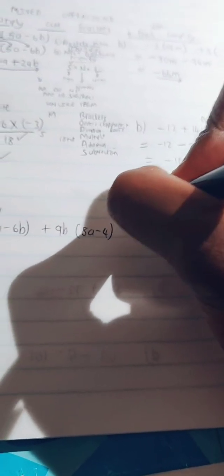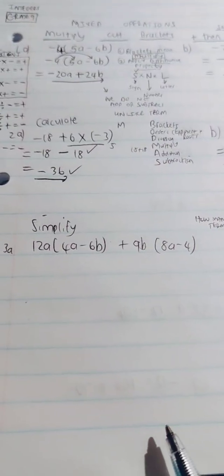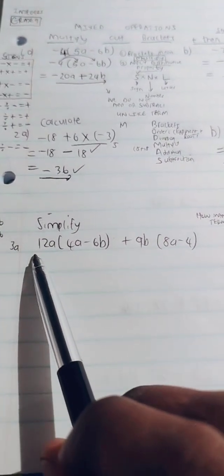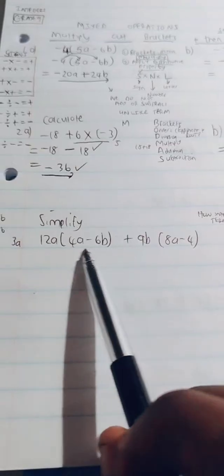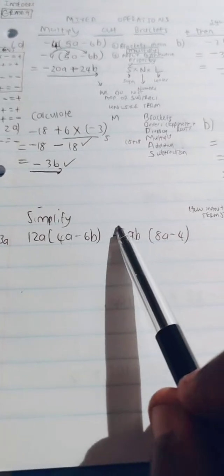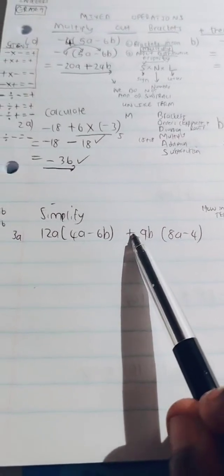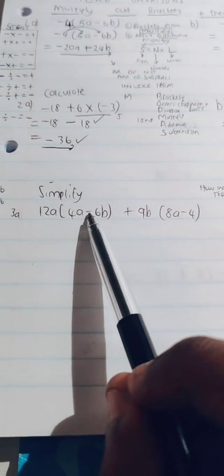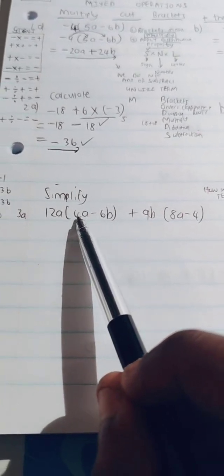We can see that there is 1, and the plus sign will separate 2. Brackets combine, whilst plus and minus separate. Even though there's a minus sign here, it's the minus sign which separates the terms inside the bracket.